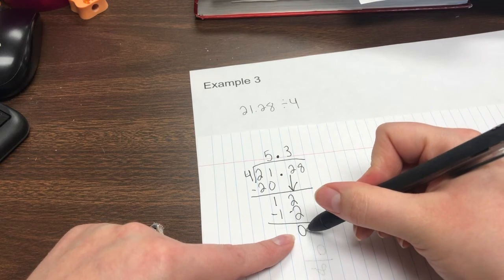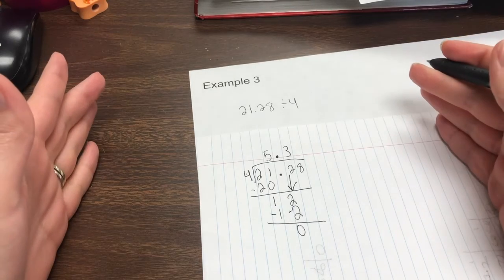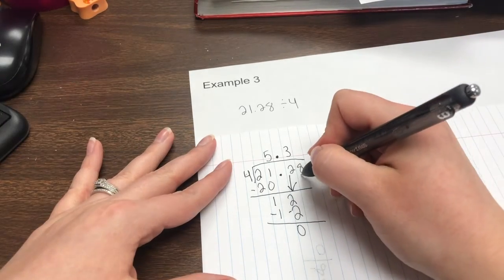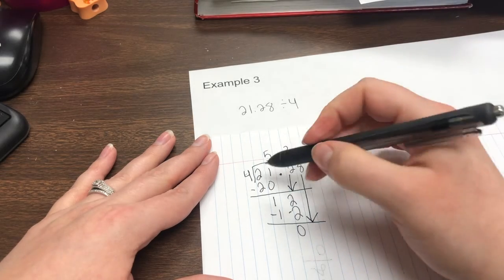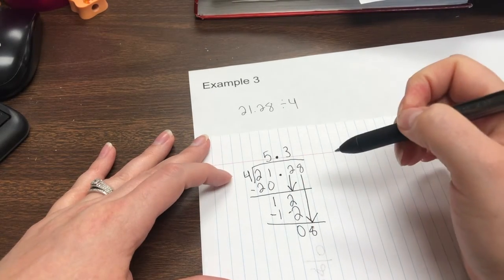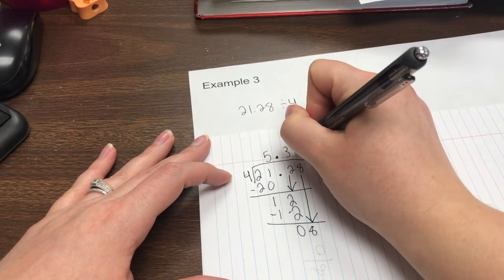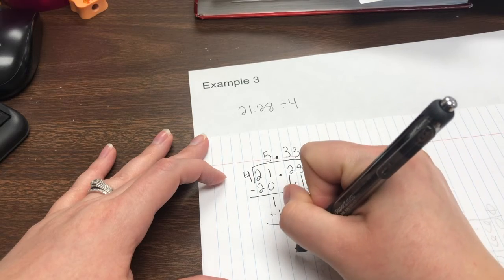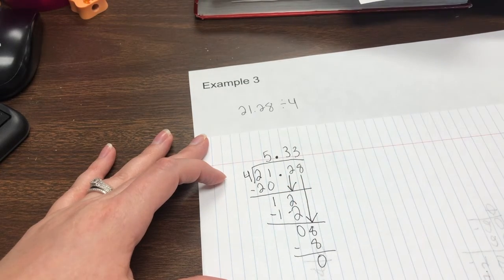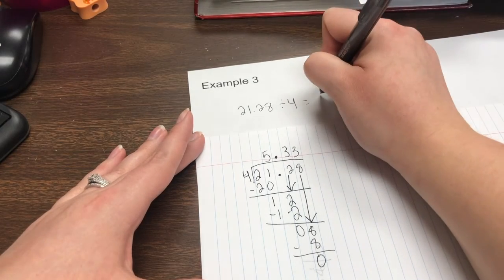Now, just because I have a remainder of 0 does not mean that I stop. So I still need to bring that 8 down. So then 4 can go into 8 3 times, and 3 times 4 is 8. And so then I am finished. And there is my quotient.